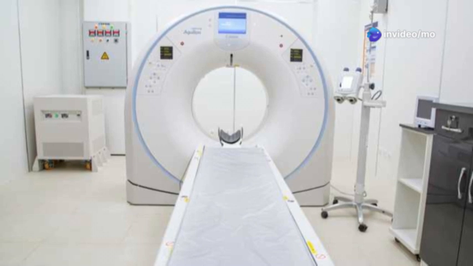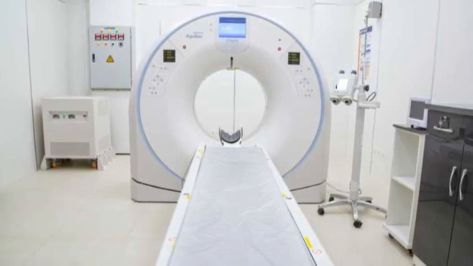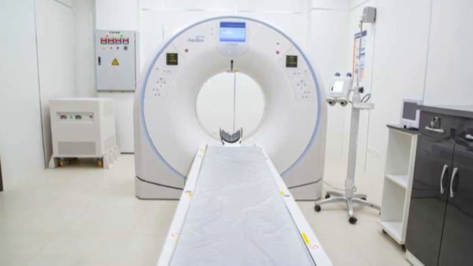As technology continues to advance, we can expect even more sophisticated CT scanners with enhanced capabilities, further solidifying their importance in the future of healthcare.